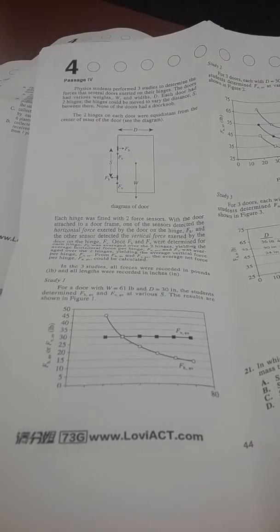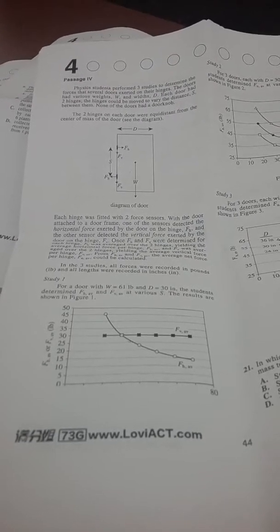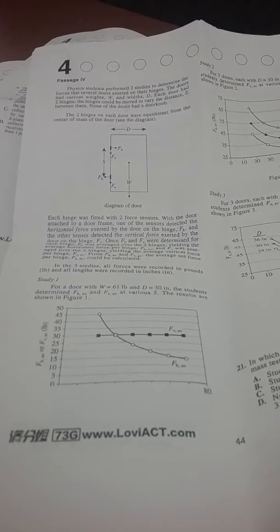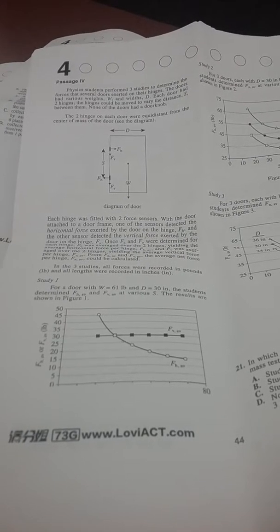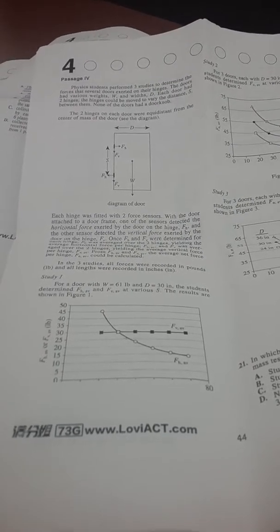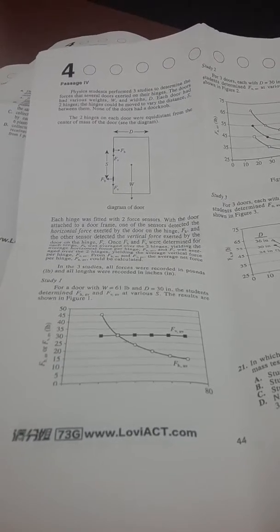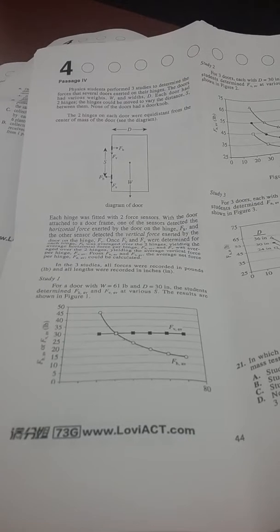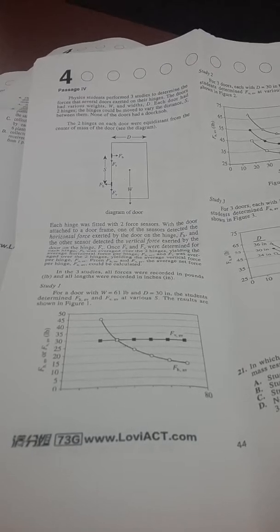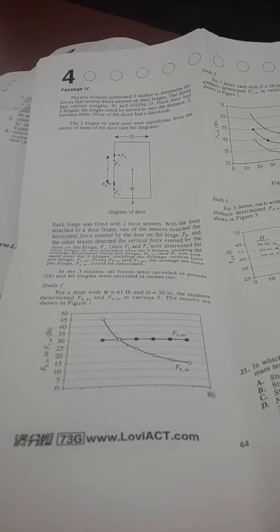The doors had various weights W and widths D. Each door had 2 hinges. The hinges could be moved to vary the distance S between them. None of the doors had a doorknob. The 2 hinges on each door were equidistant from the center of mass of the door.